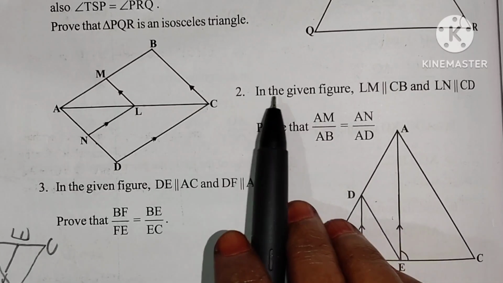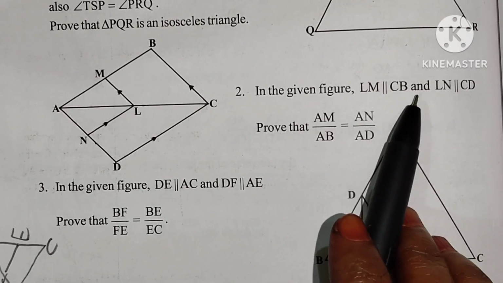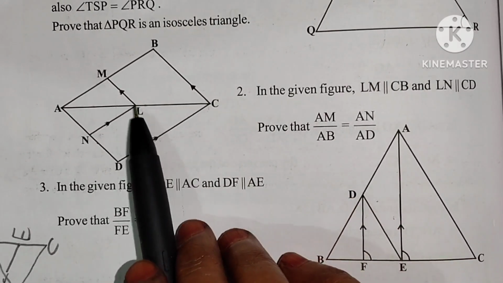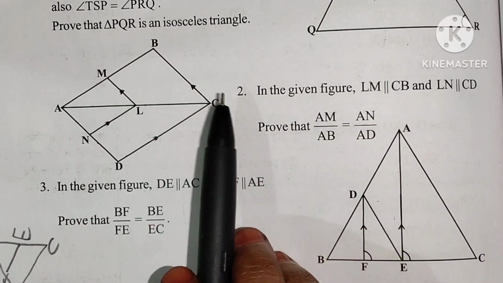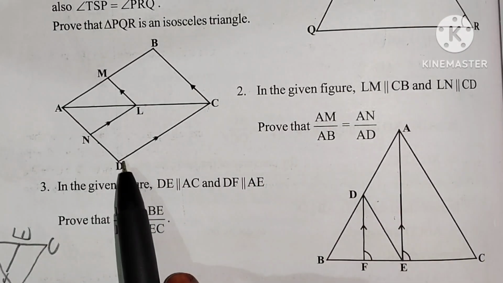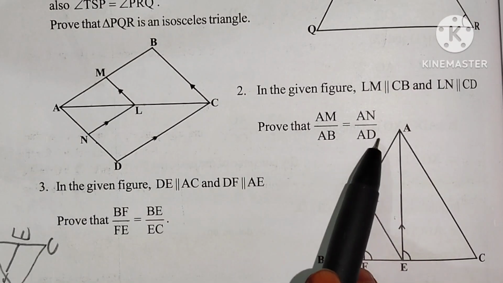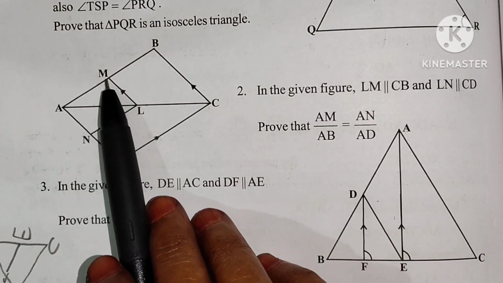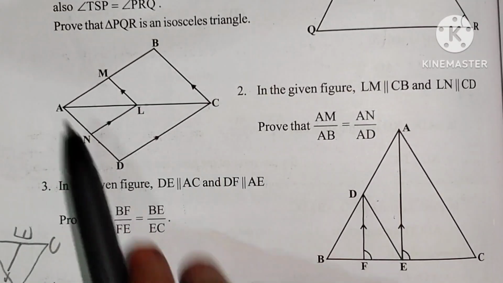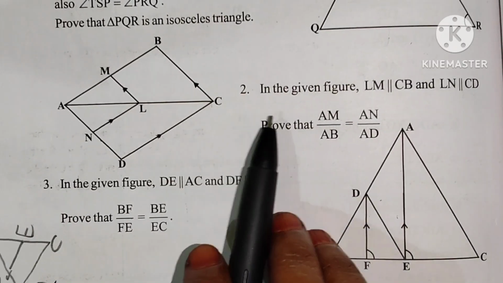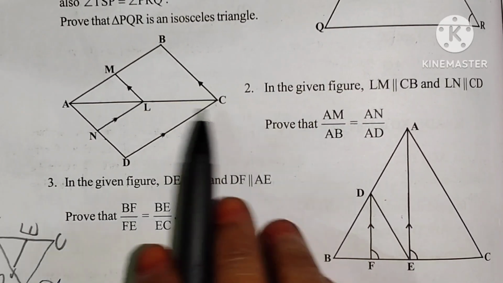Next, second one. In the given figure, LM is parallel to CB and LN is parallel to CD. Prove that AM by AB equals AN by AD. So here we use the basic proportionality theorem.